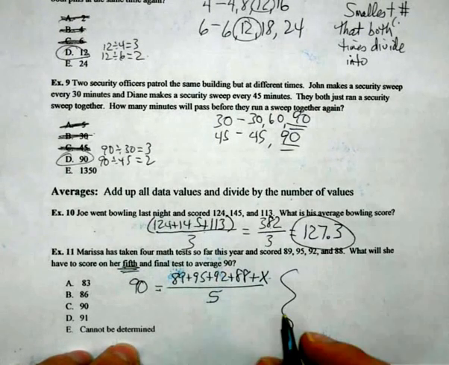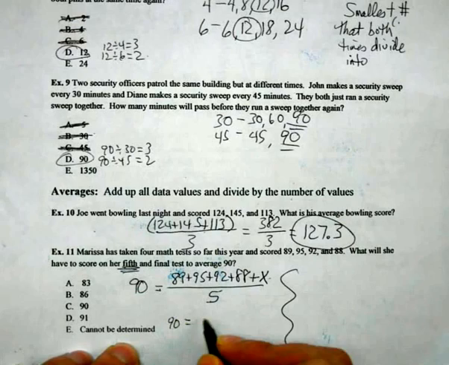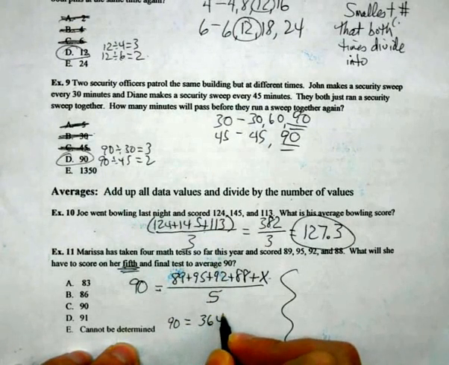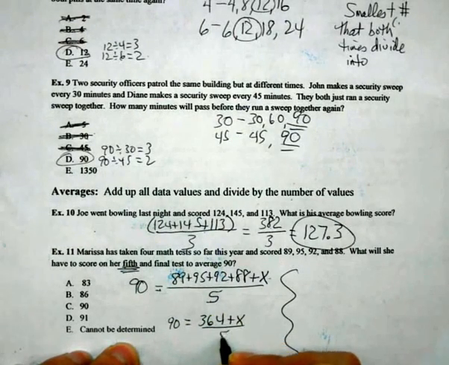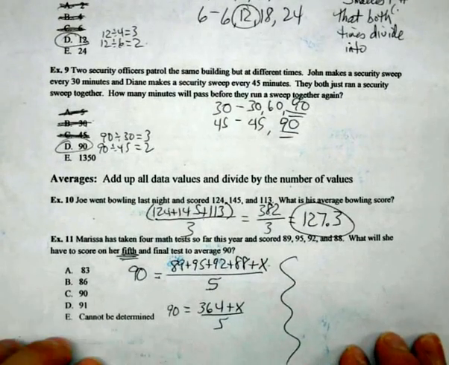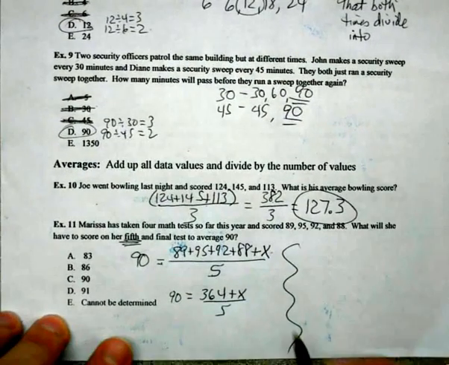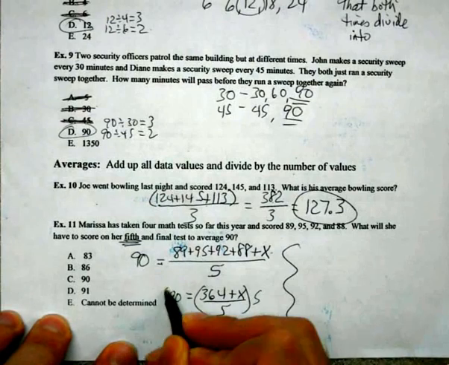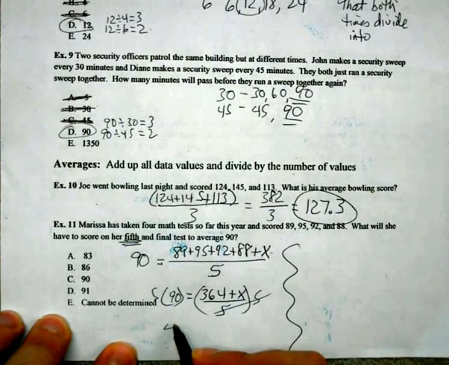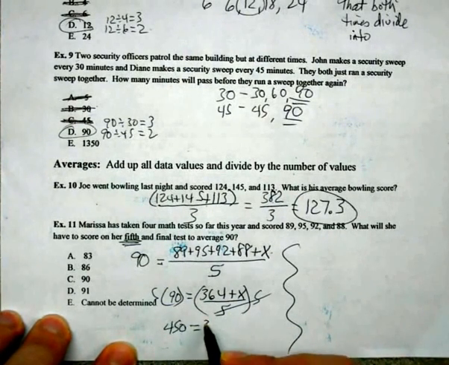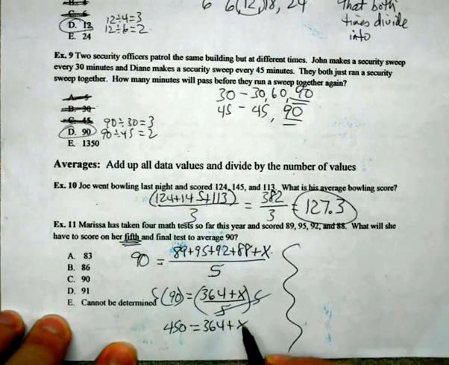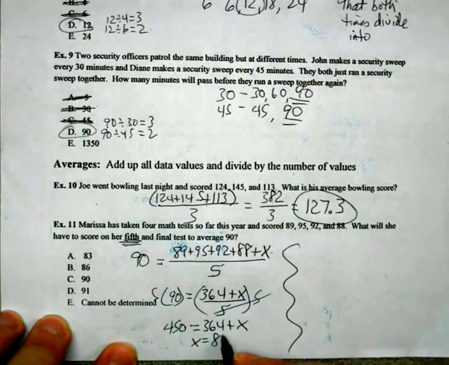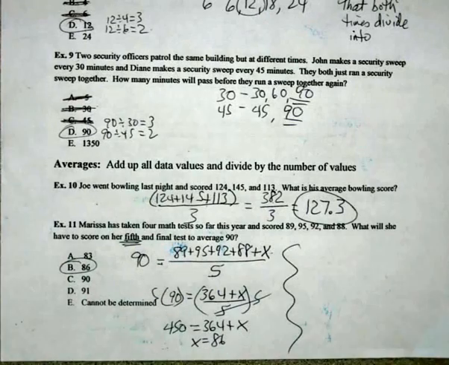So what I'd do here is I would add those up. And as I took a peek here, I'd say, okay, got to get rid of the fraction, so we'll times by 5. And subtract the 364 over, and we find out she needs an 86.